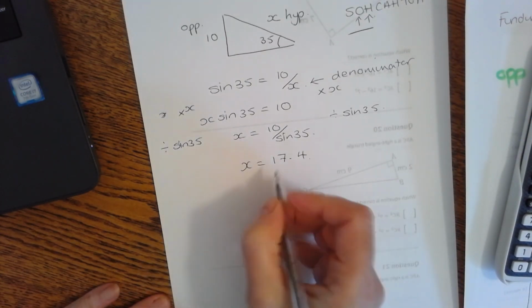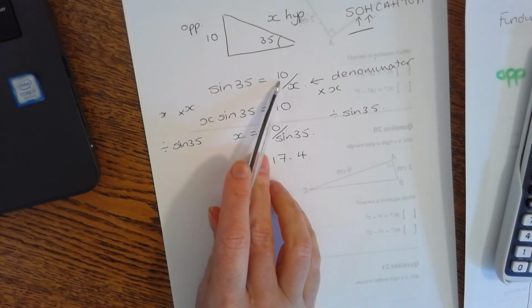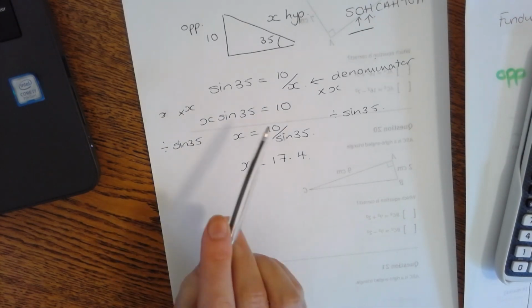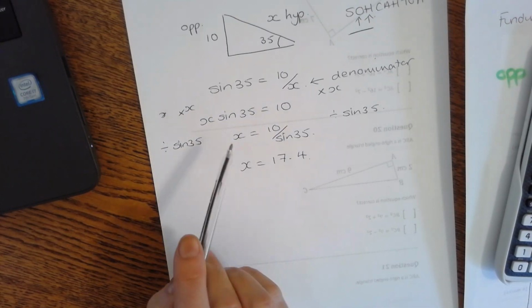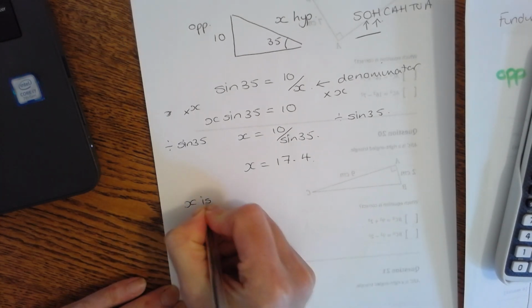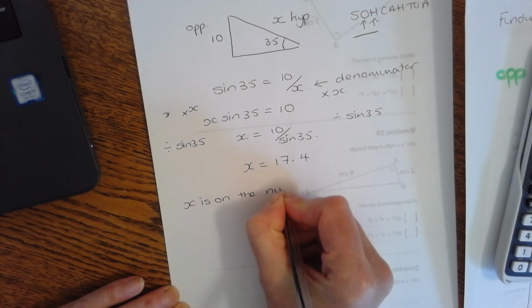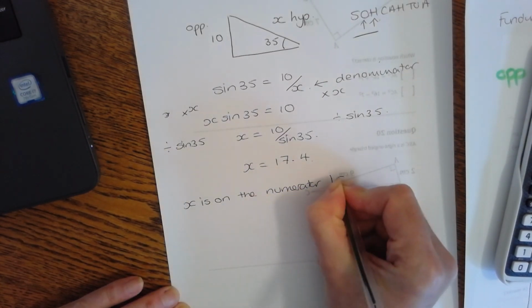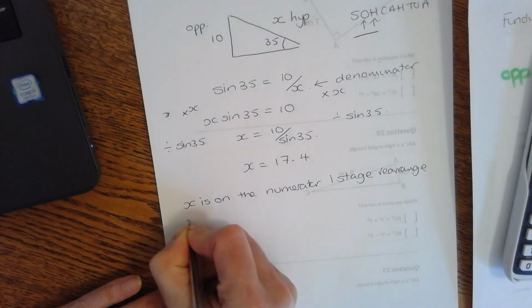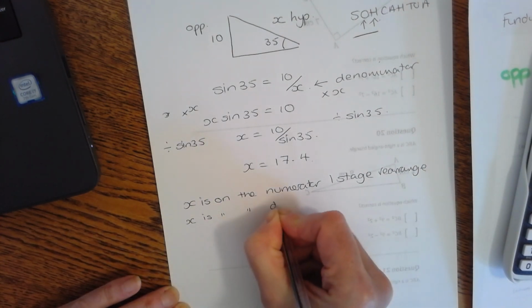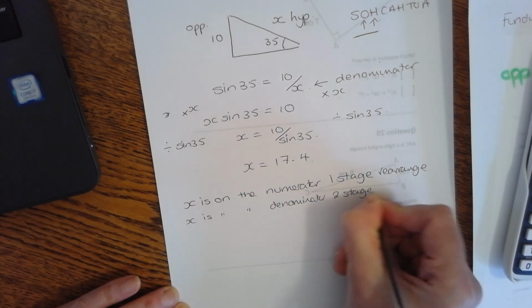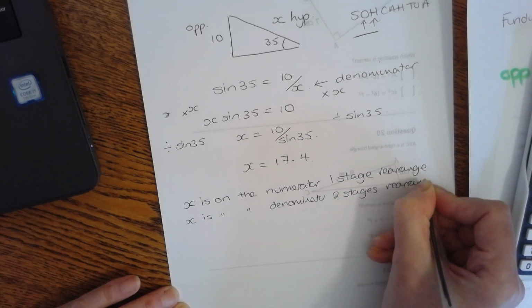So what have we learnt? Well, if we have x on the numerator, it's just a one-stage rearrange. But if x is on the denominator, it's a two-stage rearrange. It's a little bit more thought. So that's why you need to be careful with these. If x is on the numerator, it is a one-stage rearrange, and if x is on the denominator, we have two stages to rearrange and make x the subject.